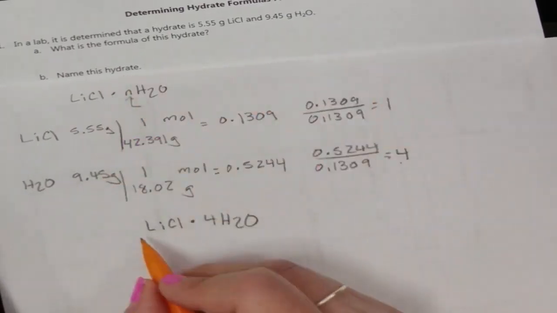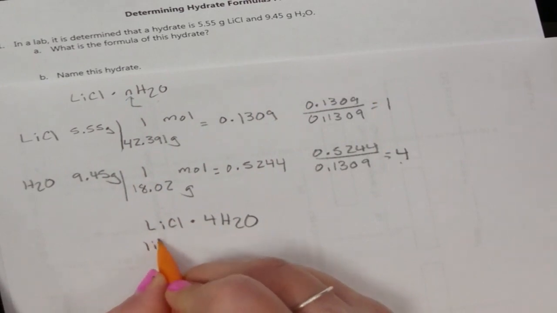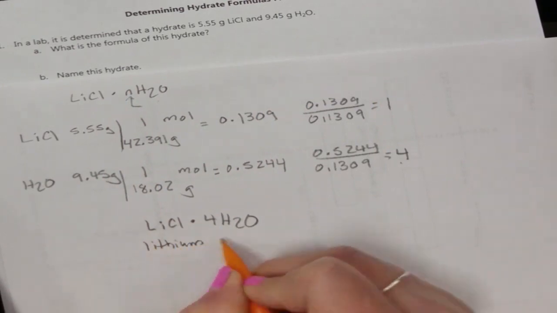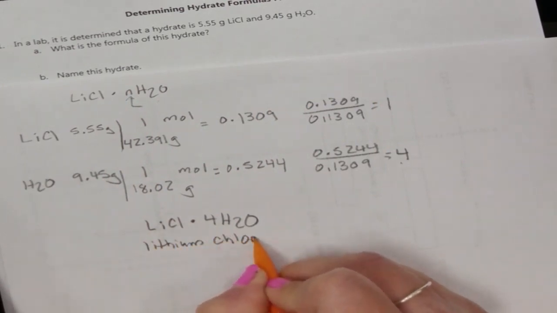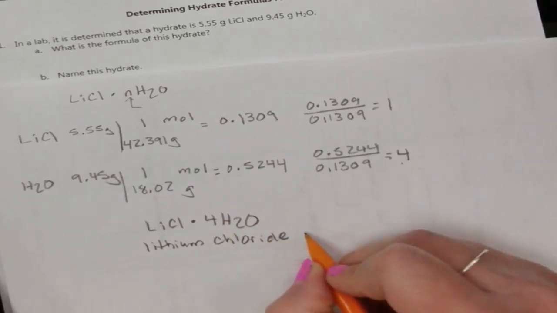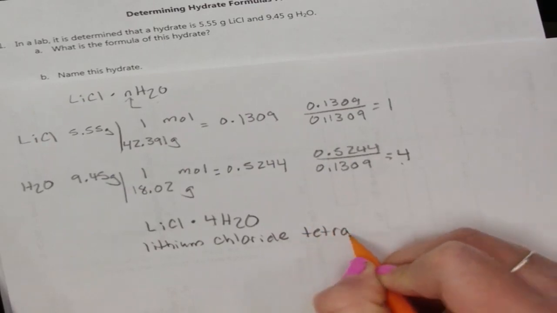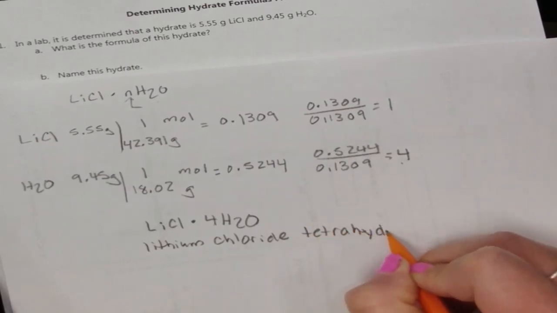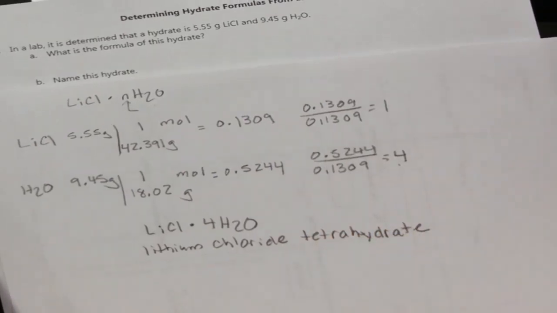And to name this hydrate, we would name it lithium chloride. And that's going to be tetrahydrate. So this example pretty much takes everything we've done and combines it into a single problem.